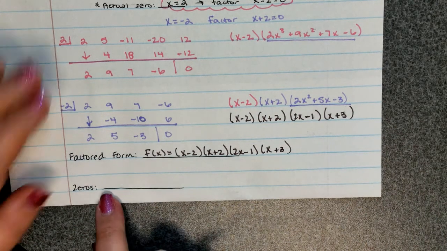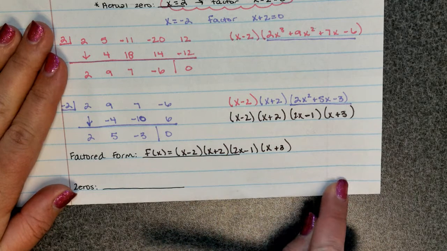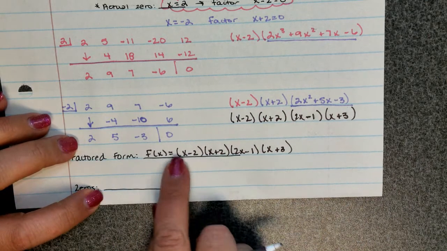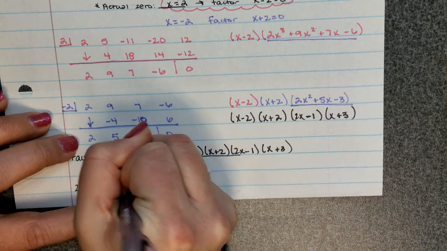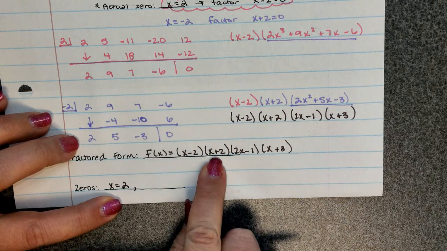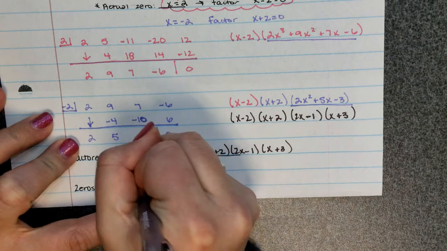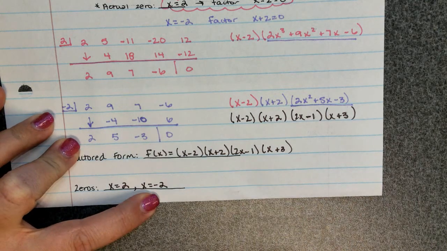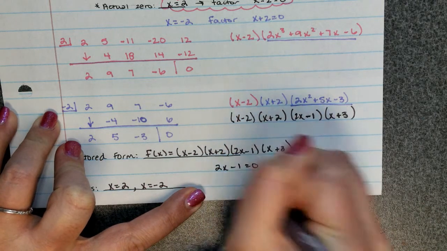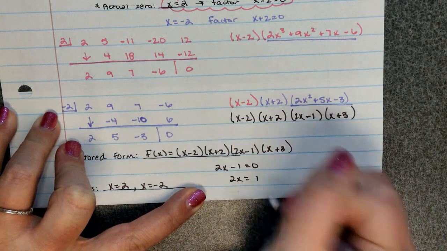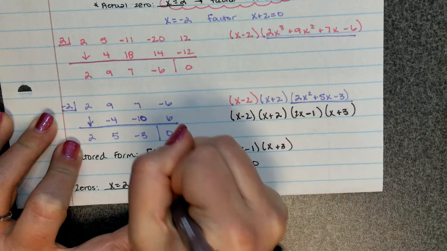Now, I have to write out all my zeros also. So I already found that my 0 here, x minus 2 equals 0, turns into x equals 2. This one, x plus 2 equals 0, turns into x equals negative 2. This one, if you want to write them out and solve it, you can do it that way too.